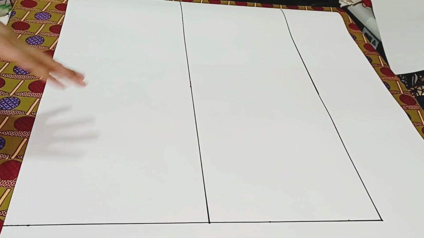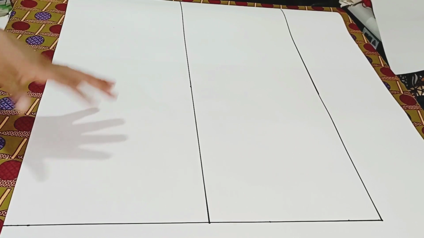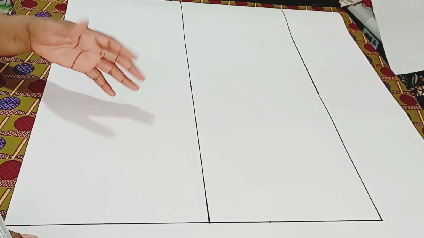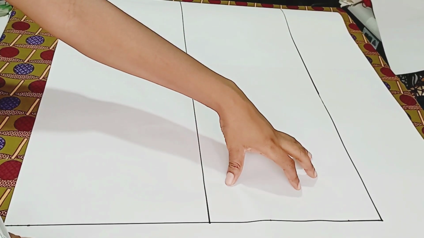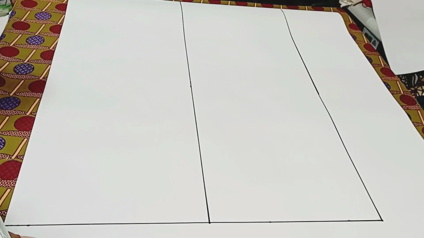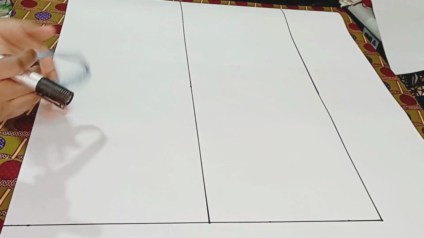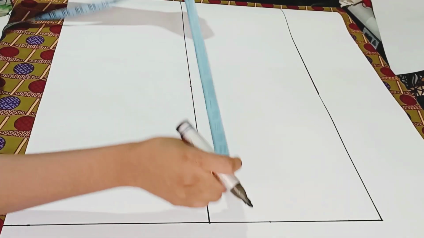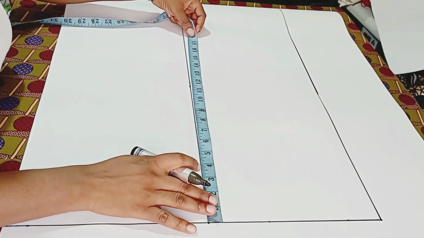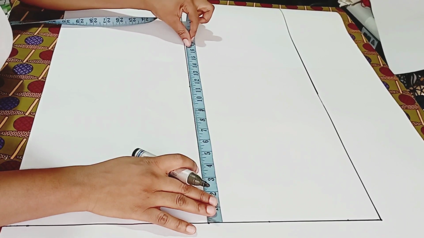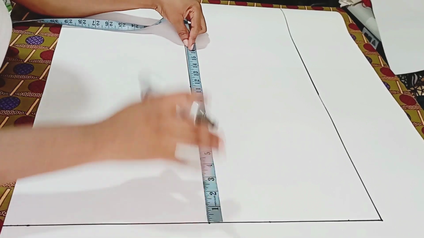Now, the next thing I want to do is to input my front length measurement. I will determine where I want to use as the front and where I want to use as the back. So this is going to be the front, and this is going to be the back. The front length I'll be working with is 16.